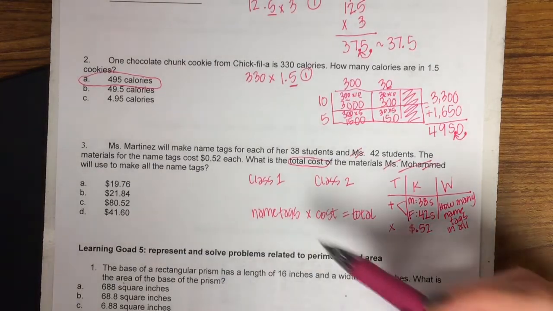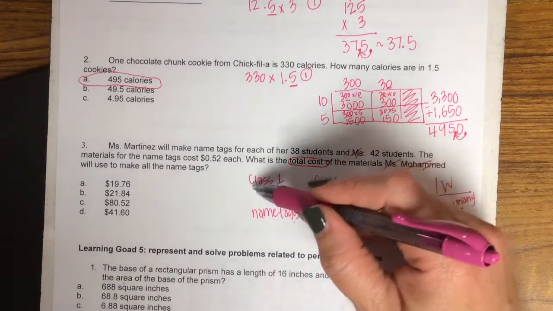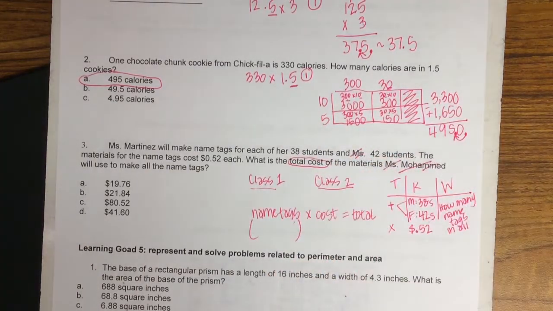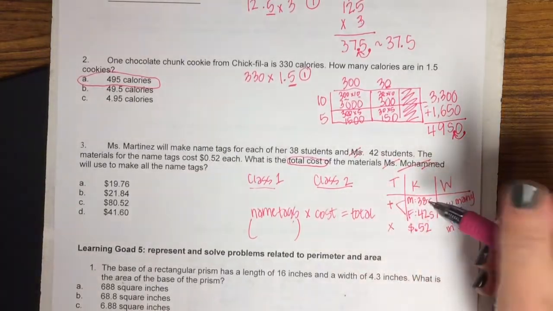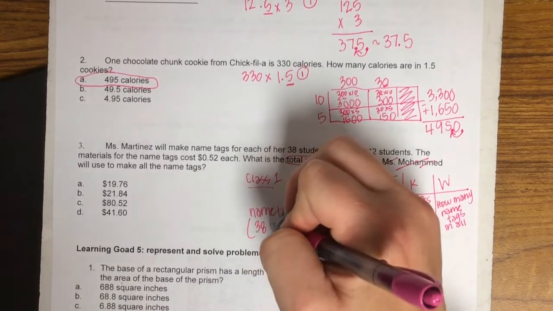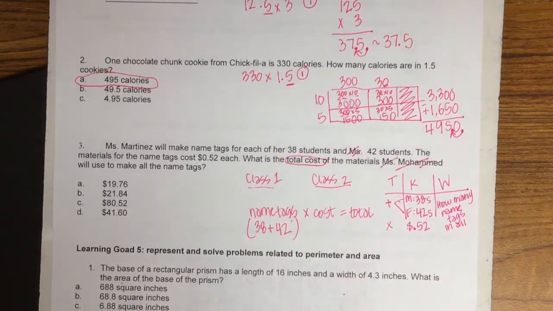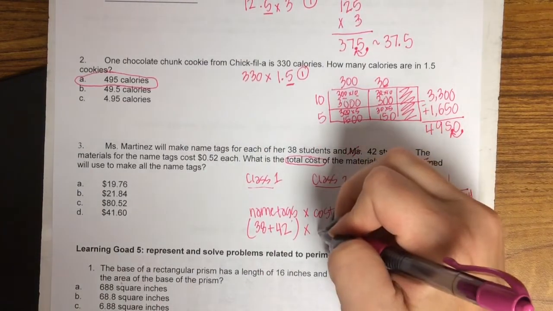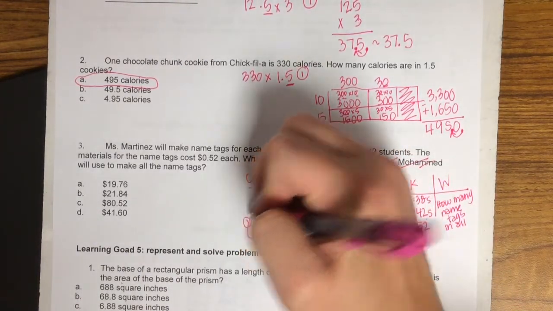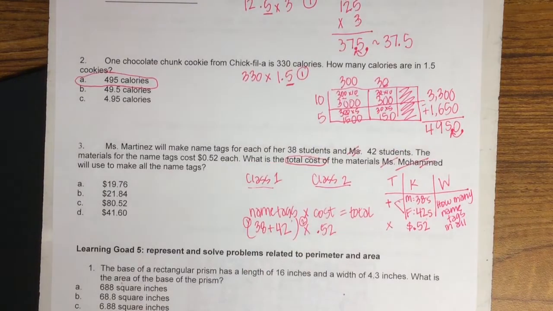Okay, so I'm going to look. Name tags. Remember, I had class 1 and class 2. That was 2 sets of numbers. So that means there's going to have to be some math to figure out how many name tags there are. And I think there's adding because I'm combining those numbers. So 38 plus 42. And when I get that answer, I need to multiply that because each one of those is going to cost me 52 cents. And then I'll get a total. So now I can see all the steps. Step 1, I need to add, and then I'm going to need to multiply.